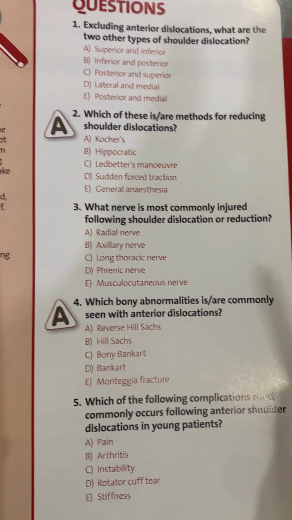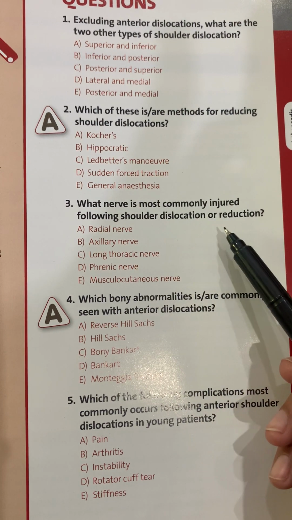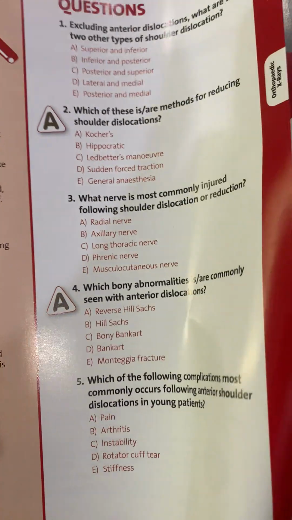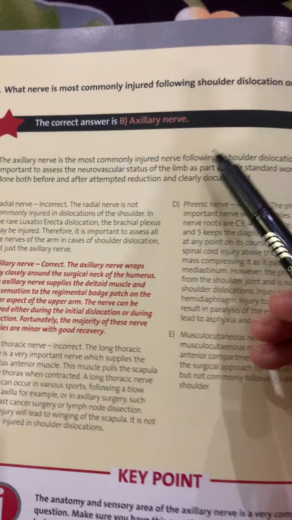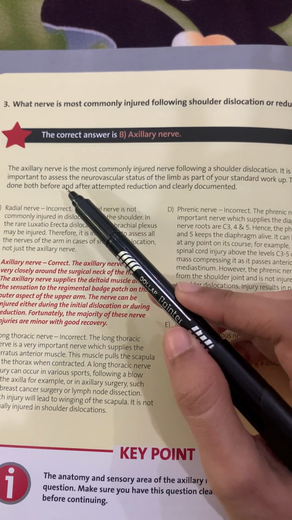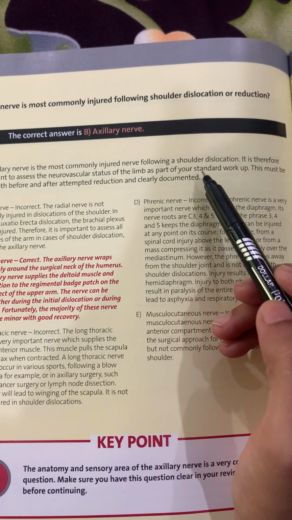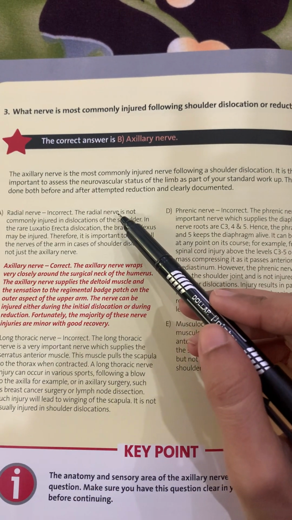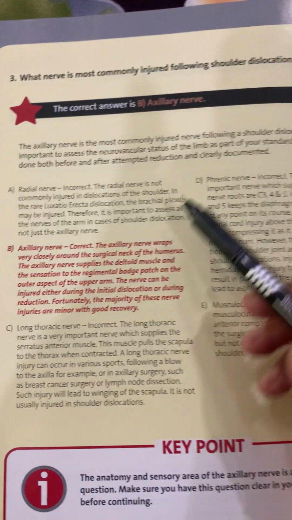The next question is, what nerve is most commonly injured following shoulder dislocation or reduction? The answer is axillary nerve. The axillary nerve is the most commonly injured nerve following a shoulder dislocation. It is therefore important to assess the neurovascular status of the limb as part of your standard workup. This must be done both before and after attempted reduction and clearly documented.